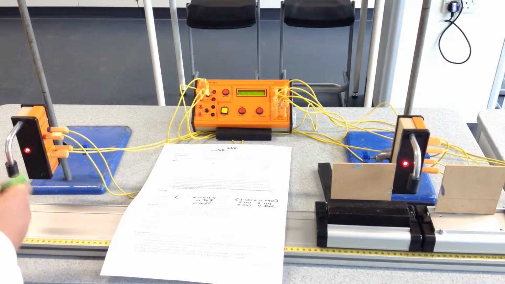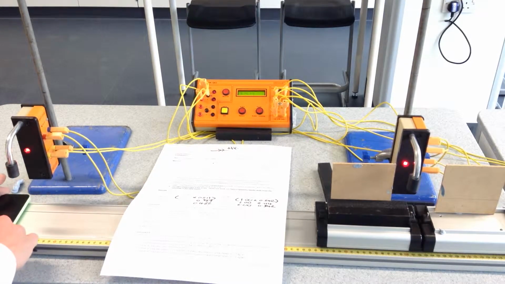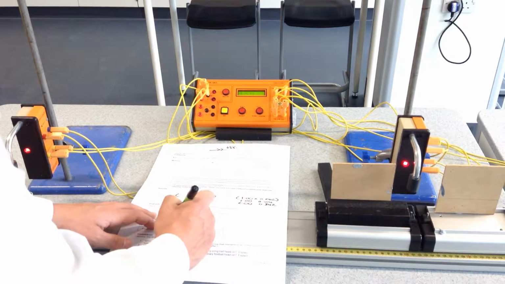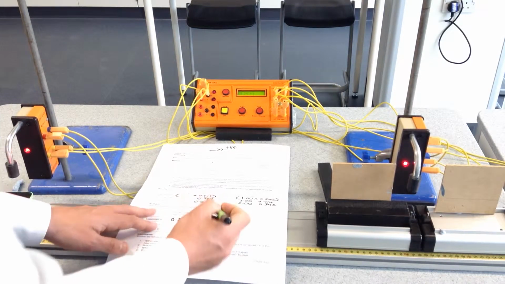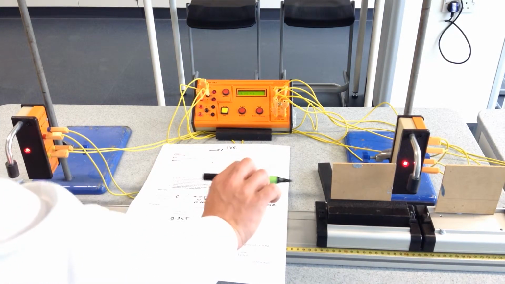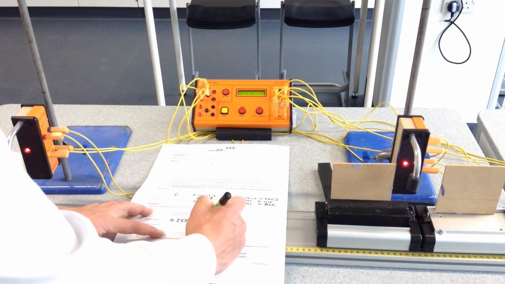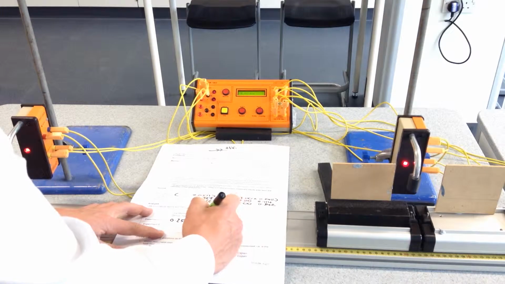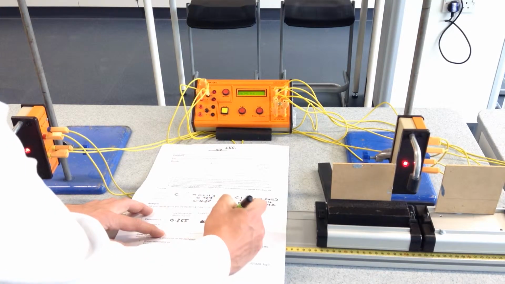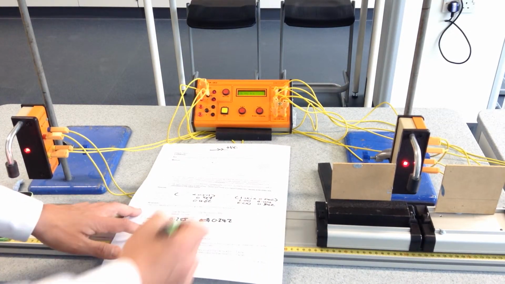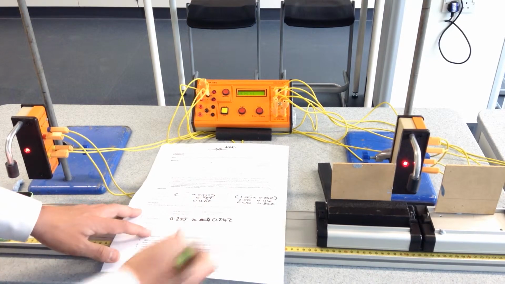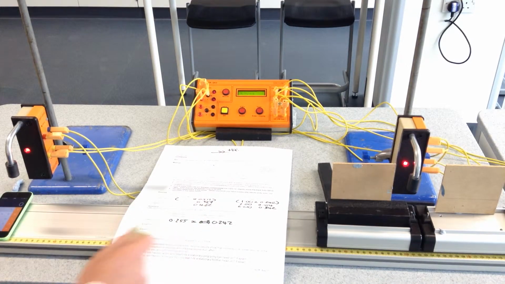So the momentum before, plug these in, it's going to be 0.5 by 0.5, 0.255, positive because it is moving that direction. The momentum afterwards is going to be 0.242. Now I'd say that is approximately equal. I think that's pretty good agreement there.